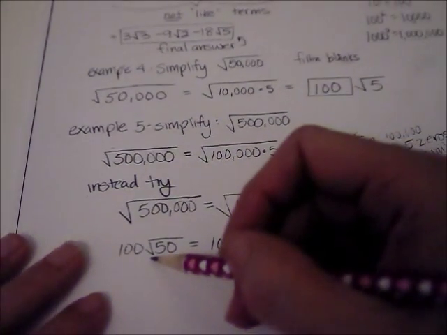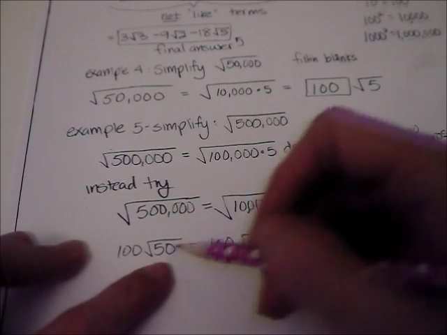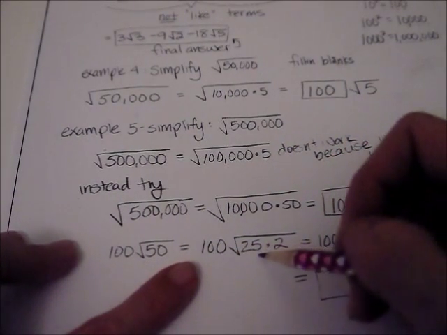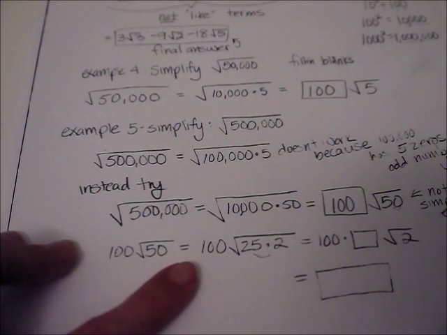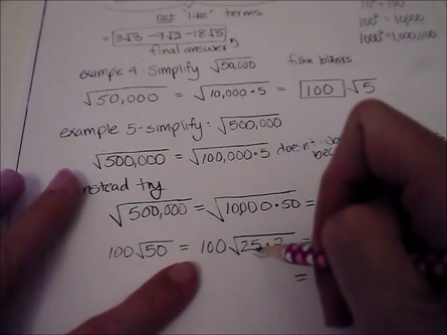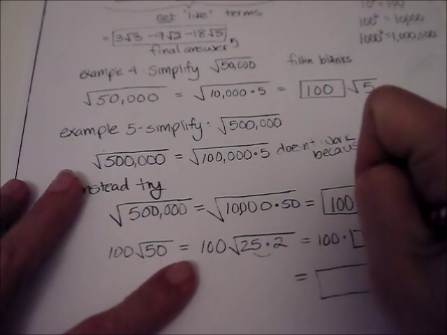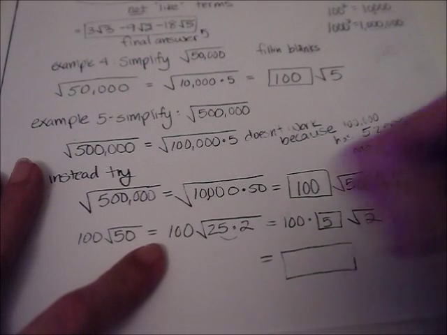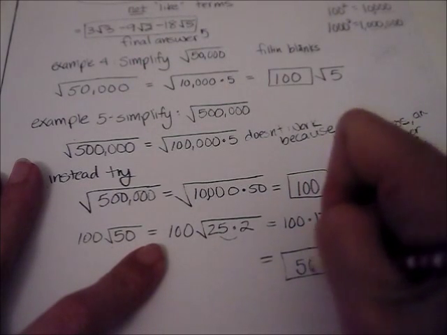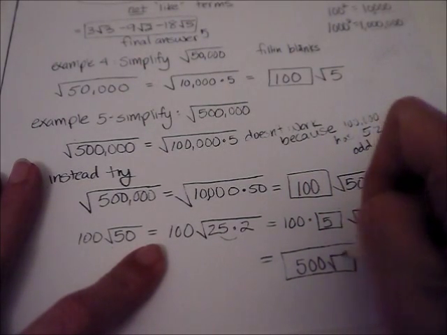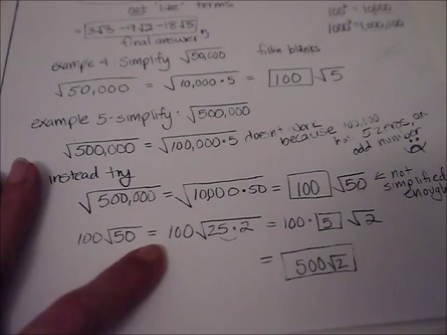So that's 100 times the square root of 50, which can be simplified to 25 times 2. And we know that 25 is a perfect square. So that's the same as 100 times 5 times the square root of 2. So what we get is 500 root 2 is the final answer on that.